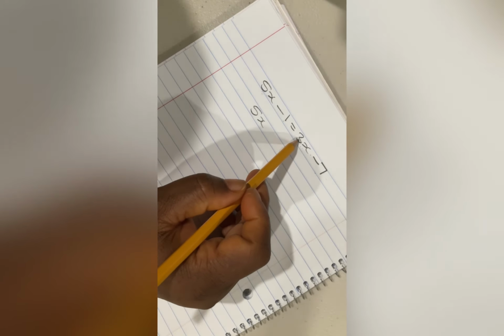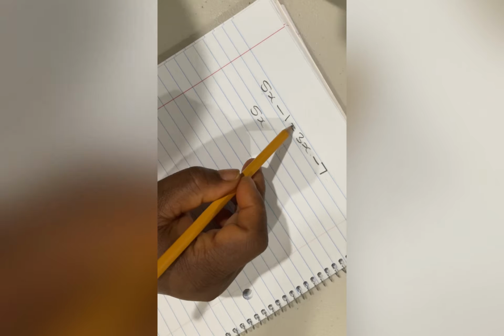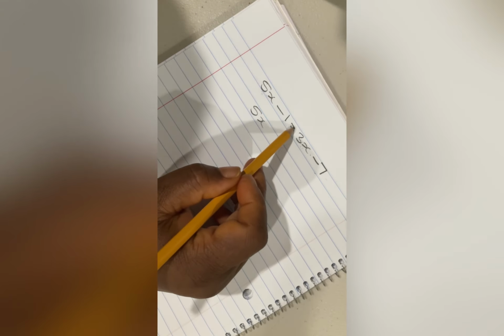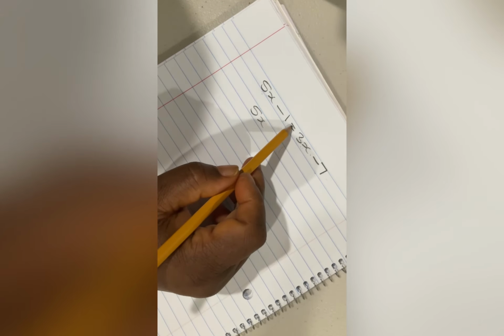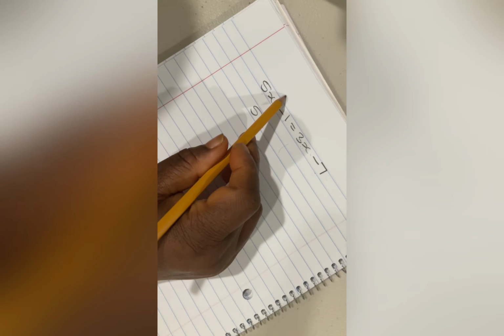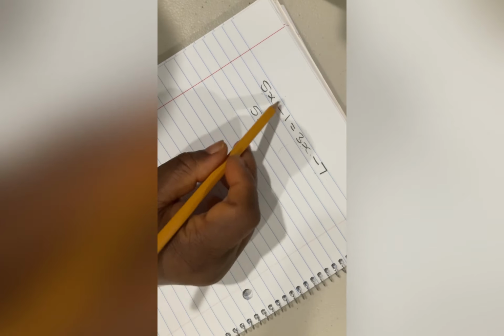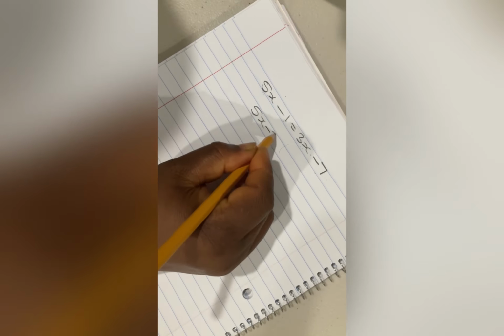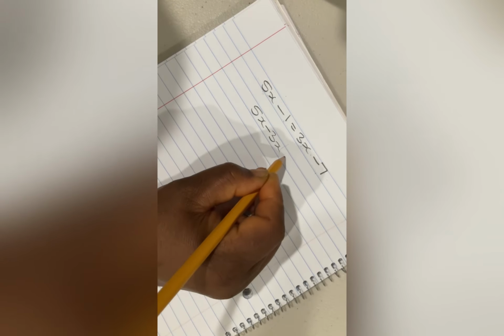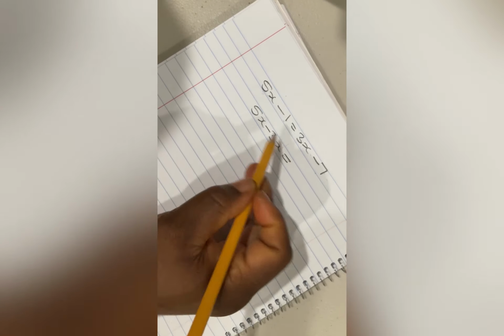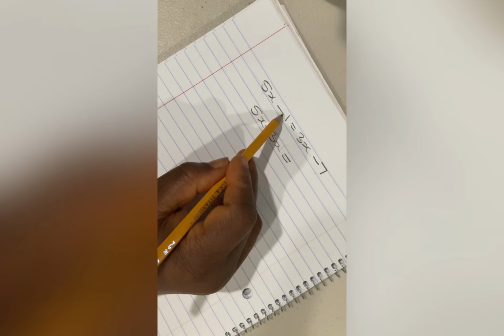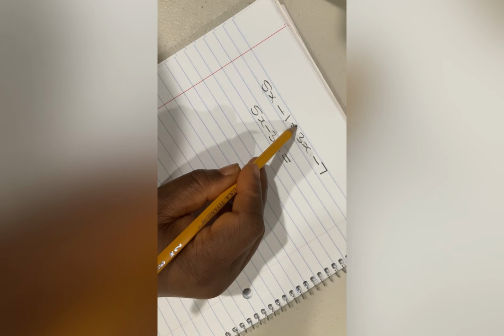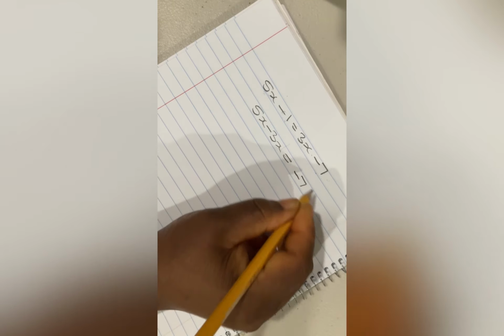Always know that when 3x crosses over this equal sign, it will turn negative. This is positive, it will turn to be negative. So that will be negative 3x is equal to, bring down the equal sign, and this is negative 1 here. When it moves over this equal sign to this side, it turns positive. So that would be positive 1.